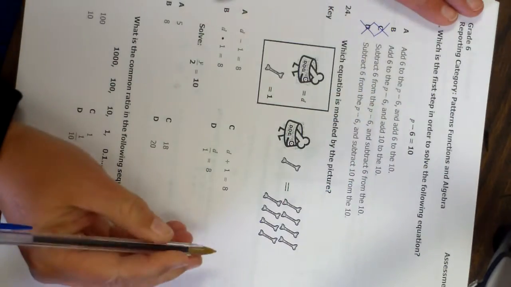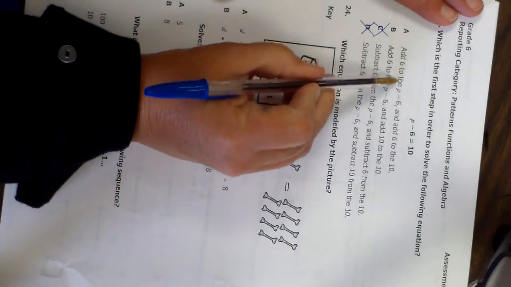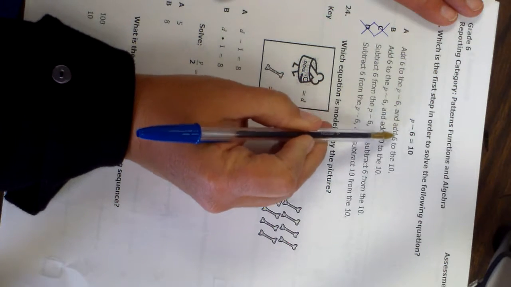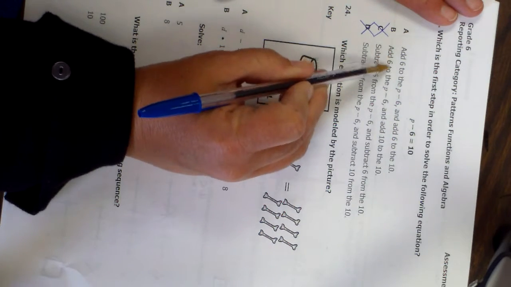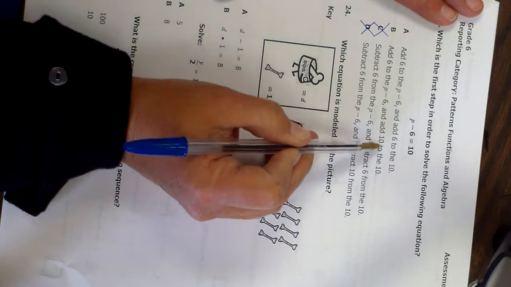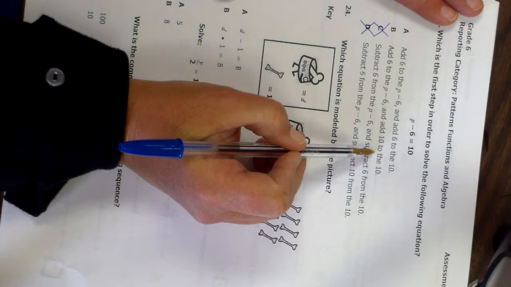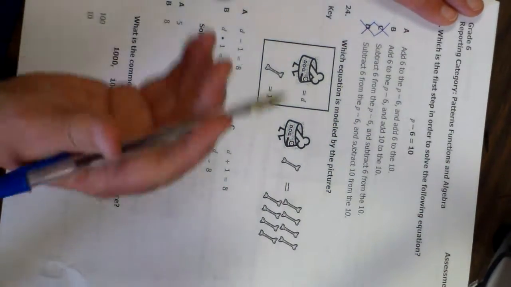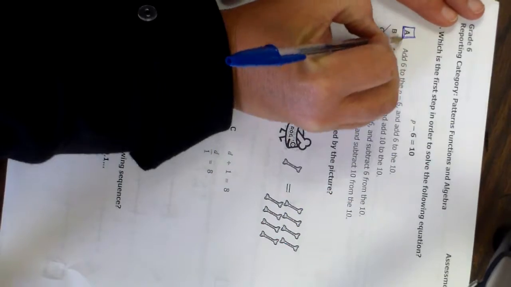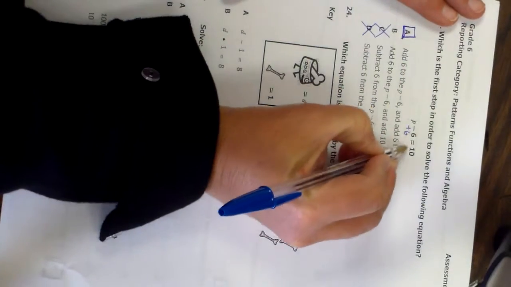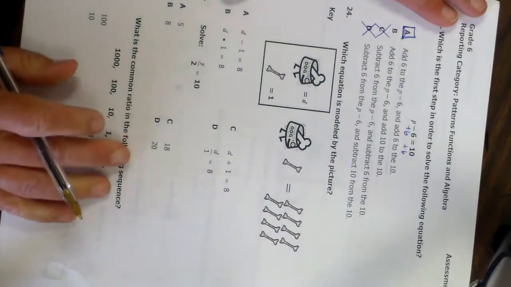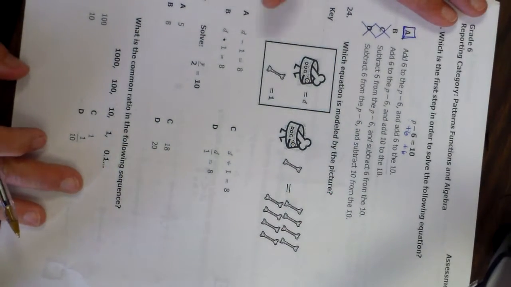So we know these two choices, subtract 6, are not answers right away. Add 6 to the P minus 6 and add 6 to 10, or add 6 to the P minus 6 and add 10 to the 10? Well, we've talked about crying babies. Whatever mommy gives one baby, mommy gives to the other baby, or else they start crying. She can't give $6 to one and $10 to the other and expect there not to be a crying fit. So whatever we do to one side, we must do to the other. So we add 6 to one side and we add 6 to the other. There it is. You just have to know it in written format.